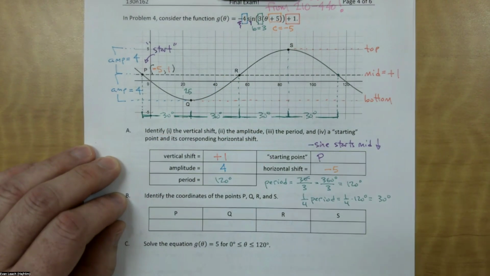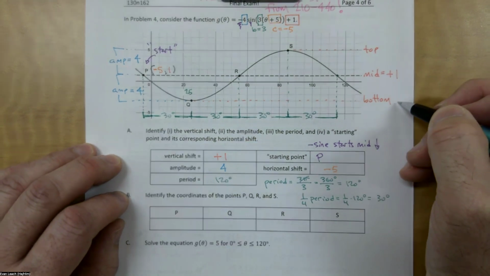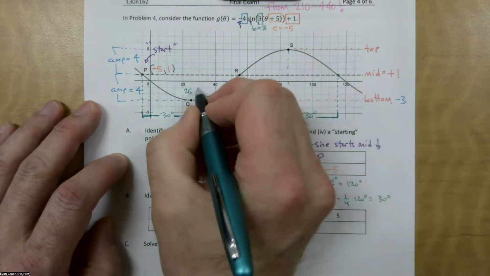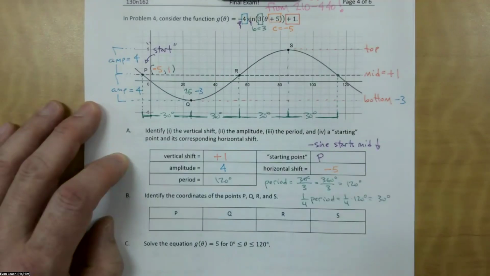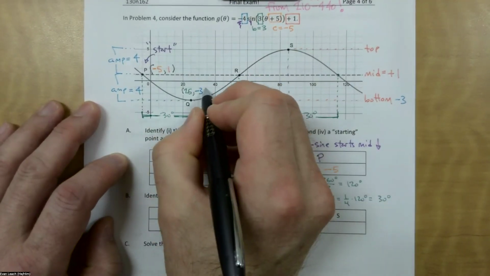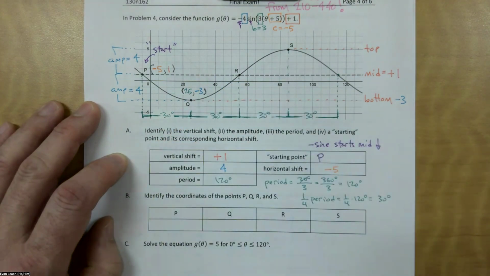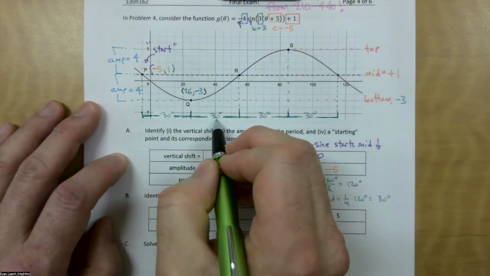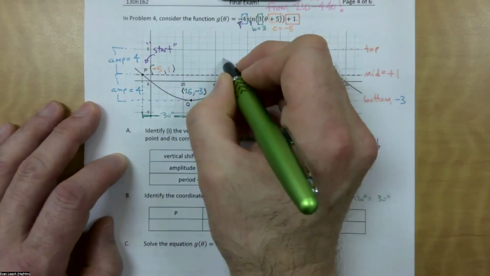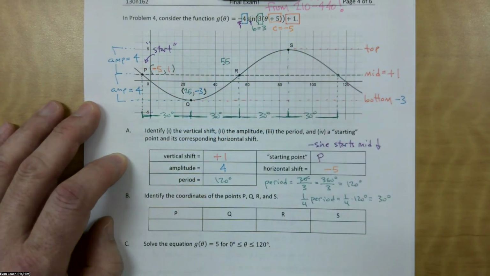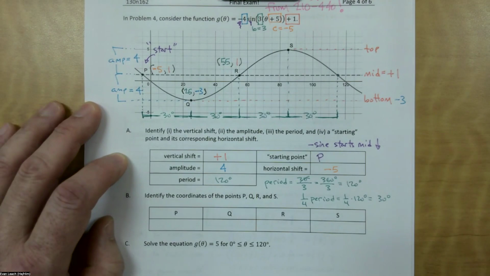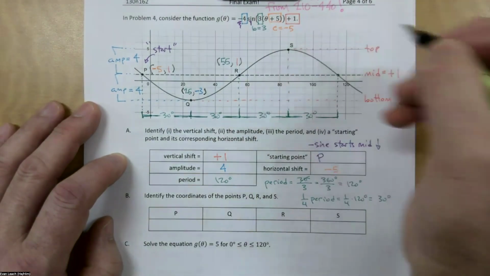And the bottom of the graph, if the middle is at 1, the bottom is 4 lower than that. So 1 minus 4 is -3. So 25, -3 for that point at the bottom. 30 degrees later, we get to point R. So 25 plus 30 will put R at 55. And we're back at the middle, and the middle is at 1. Thirty degrees after that, we'll be at 85.